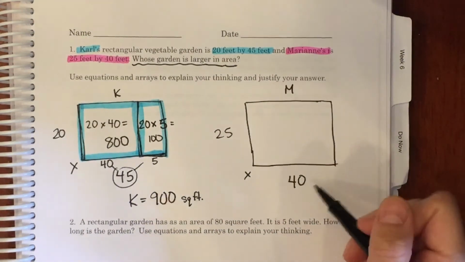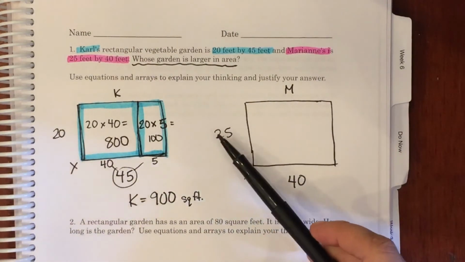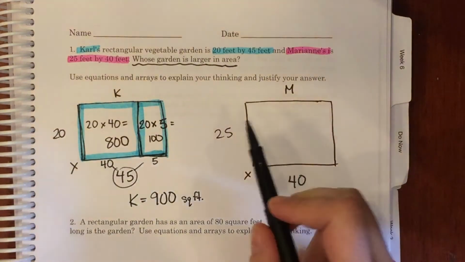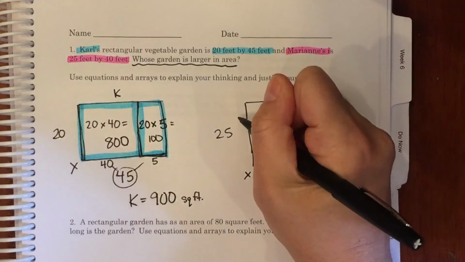Okay. Now since this is a 25 by 40, I don't know 25 times 40 off the top of my head. I just don't know that. But the 40 ends in a 0, which makes it a friendly number to work with. So if I'm going to cut up one of the dimensions, I'm going to do that to the 25.